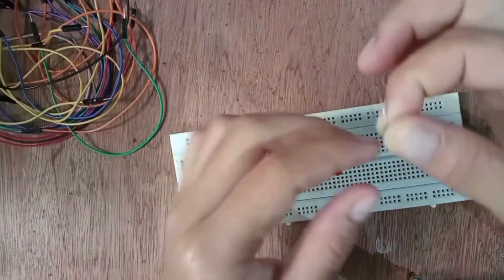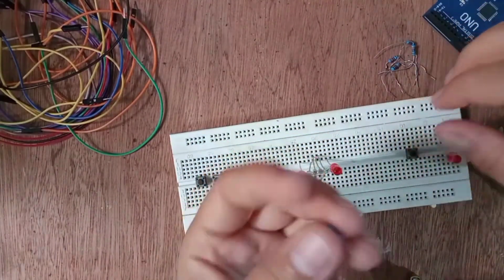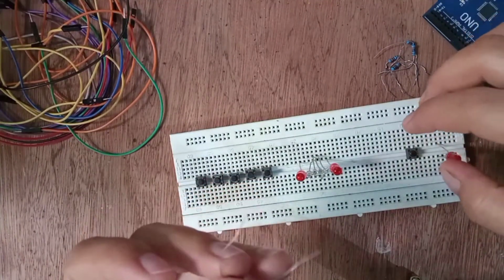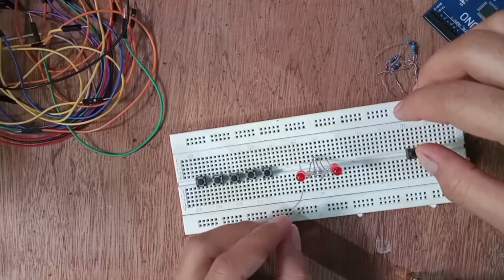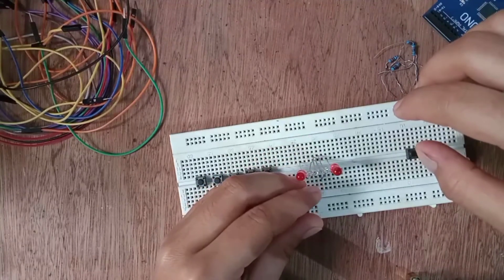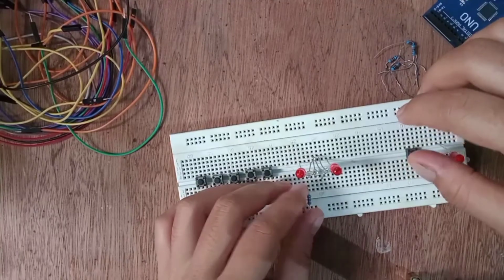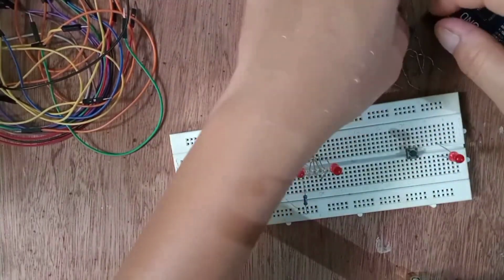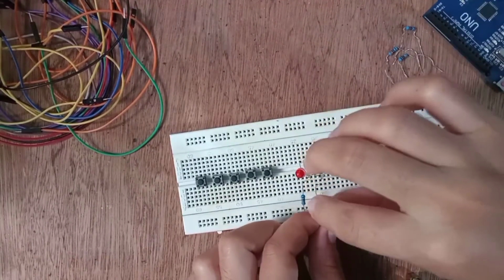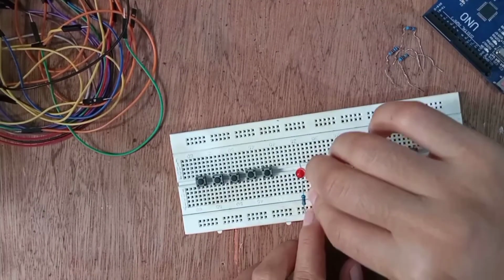Next we're going to put our resistors. Our resistor has no polarity, so one leg of your resistor will be connected to the ground, and the other to your LED, to your negative LED. The other one again, to the negative of the orange LED, then the other leg to the ground.